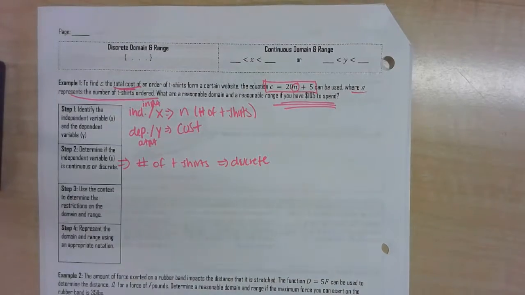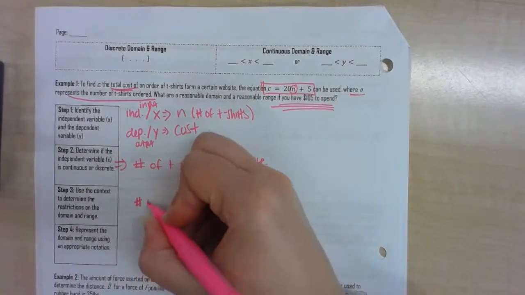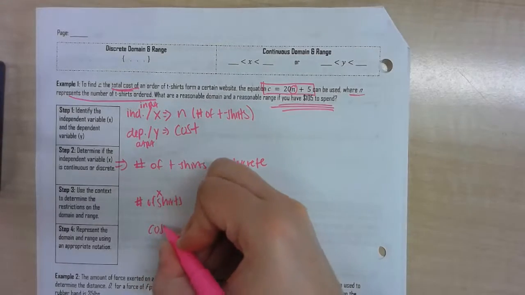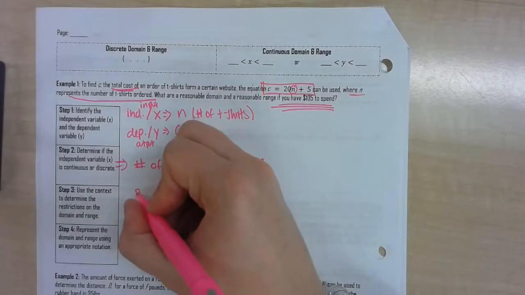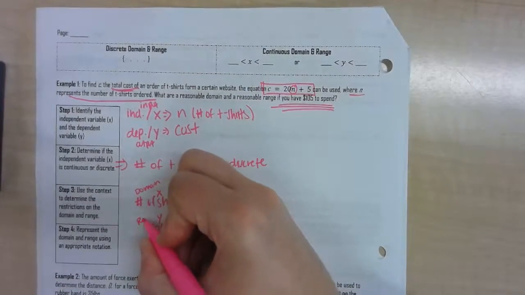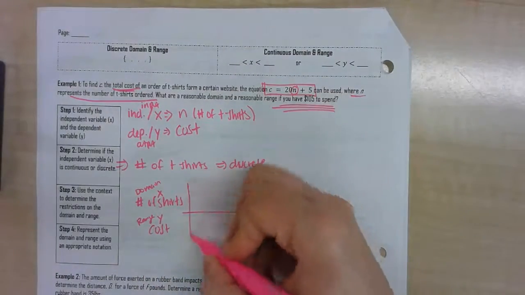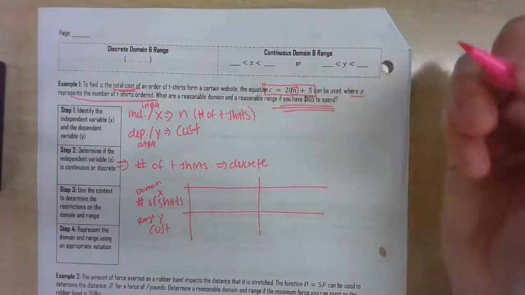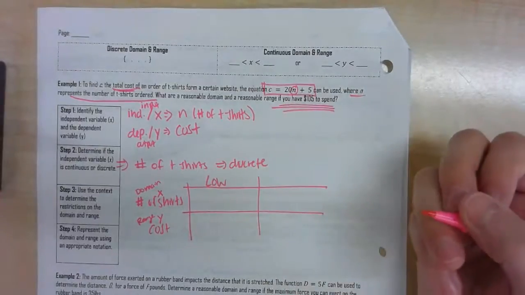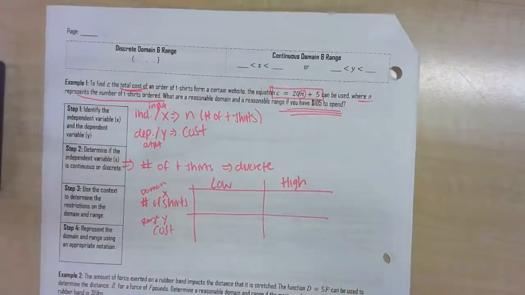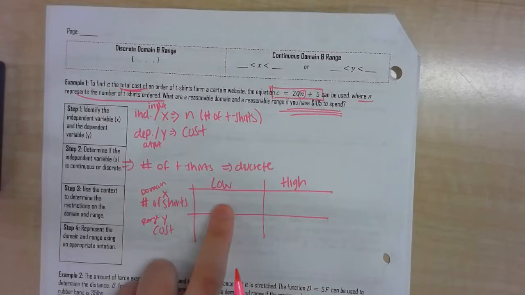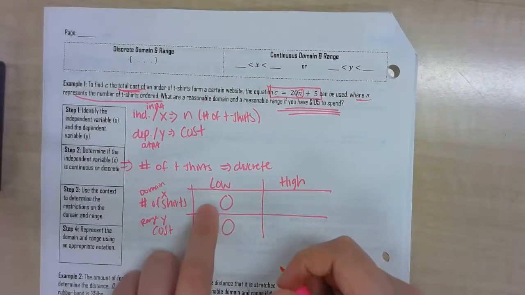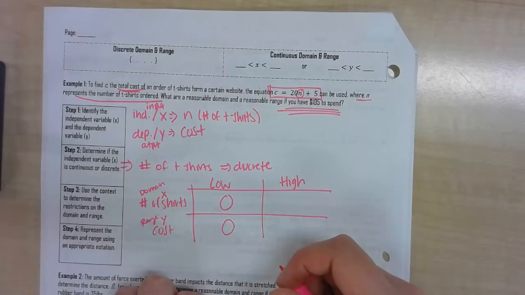And here's the tricky part. So I know I have my number of t-shirts. That goes with X. I know I have my cost, which is Y. I know that X goes with domain and Y goes with range. So this is kind of the table I'm setting up. I also know that I need to find a reasonable domain and range. That means I need to find the lowest amount I could possibly pay and the highest amount. So what's the lowest number of t-shirts I can buy? Well, I could buy 0 shirts. That means I would pay $0, right? If I buy 0 shirts, that means I'm paying $0.